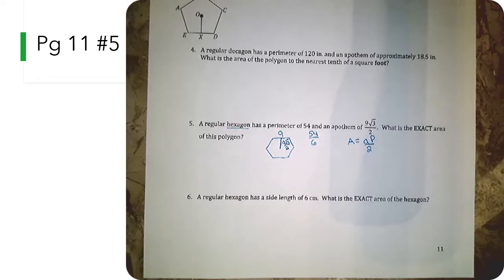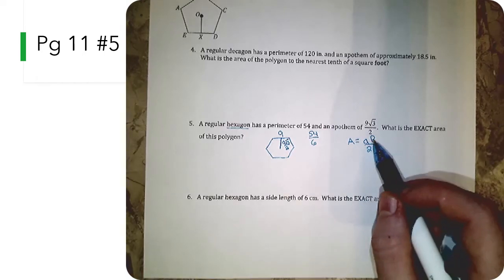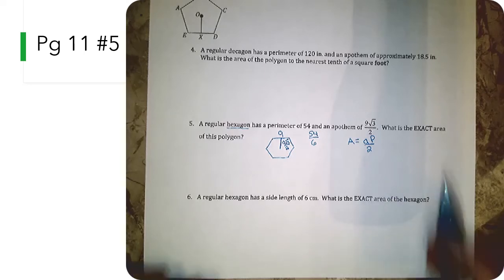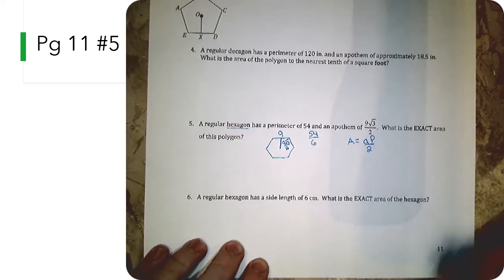So the apothem is the A, P is the perimeter, all over 2. So we get to just use this formula as we see it, because we're already given all the information needed.